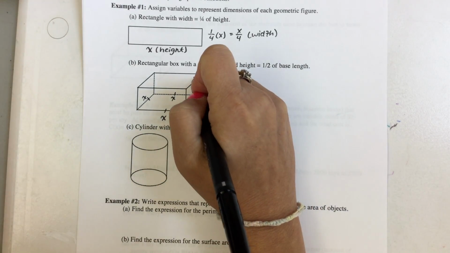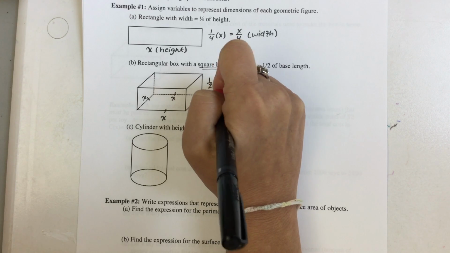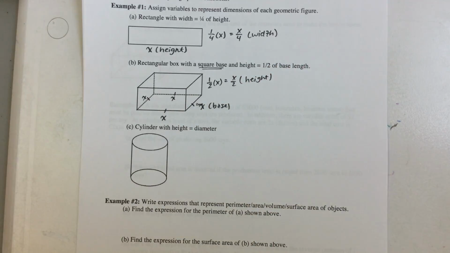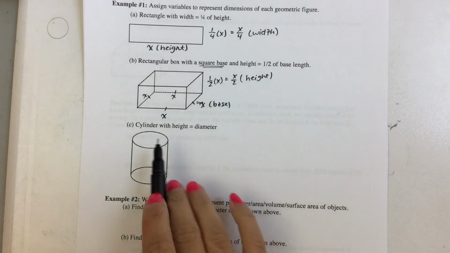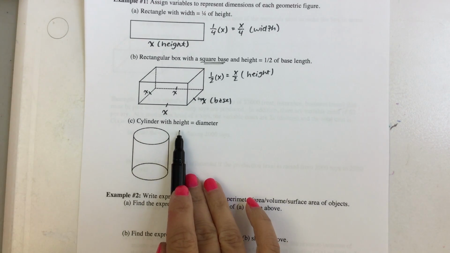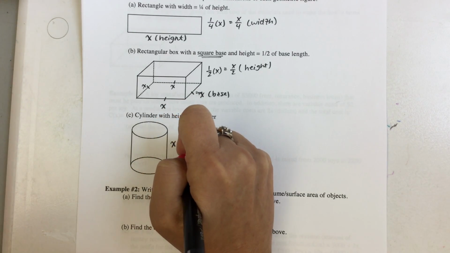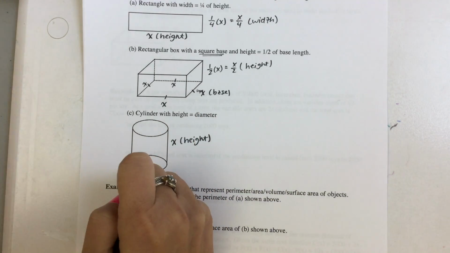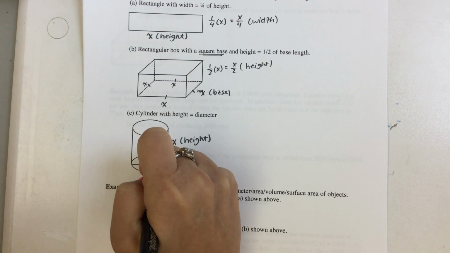The height from one base to the next, that is your height. Our height is 1/2 of the base, or we could say it's X over 2. That is the height. And remember from geometry, the height of a geometric figure is always the distance from one base to the other base. Okay? Here is a cylinder. The height equals the diameter. So the height, we don't know the height, so we're going to go ahead and assign it a variable. The height is X. The diameter is the same thing. So the diameter is also X.